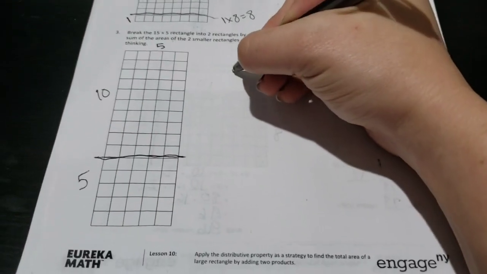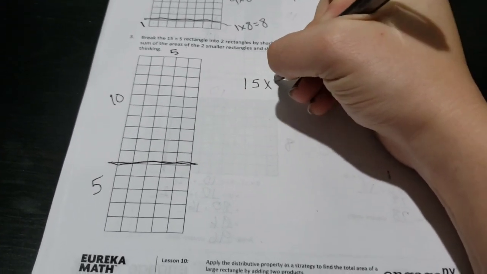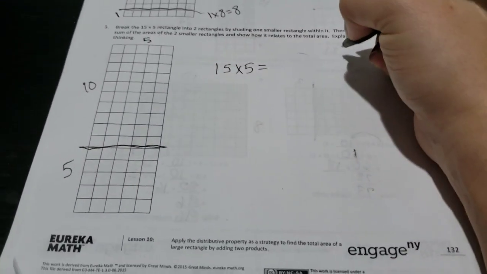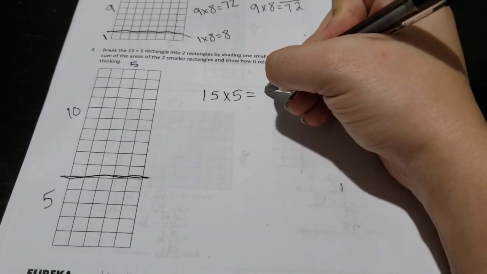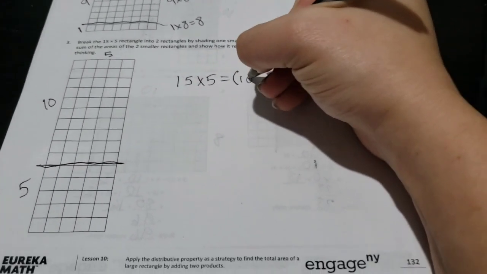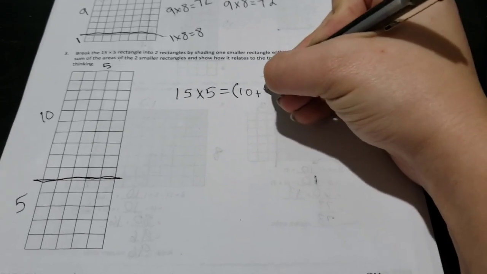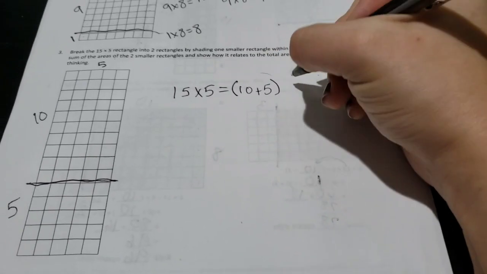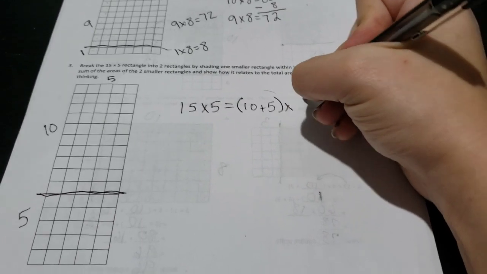First, I had 15 times 5. Too hard. Maybe not for everybody, but for some. So you're going to break the 15 to 10 plus 5, which is much easier. And then we're going to do that times 5.